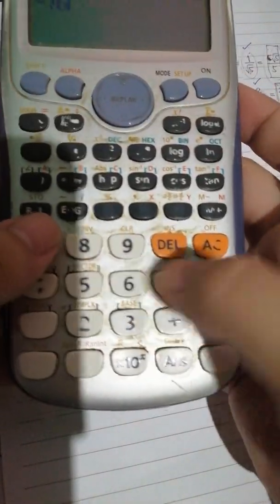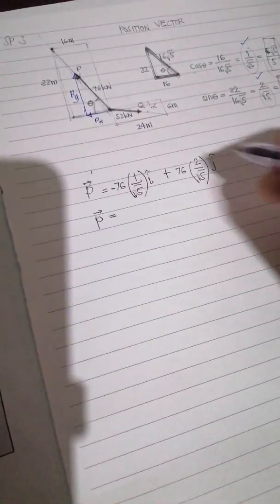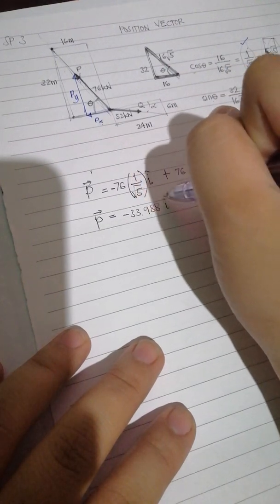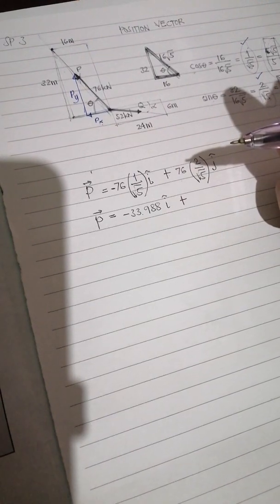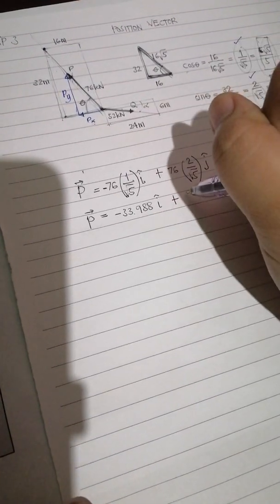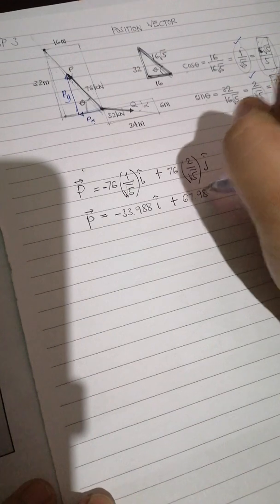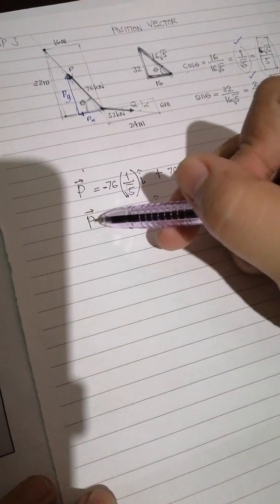So, you now have your force vector P, that is, we have negative 76 divided by square root of 5, so negative 33.988 i hat, then plus 67.98 j hat. So this is in kilonewton. So you now have vector P.